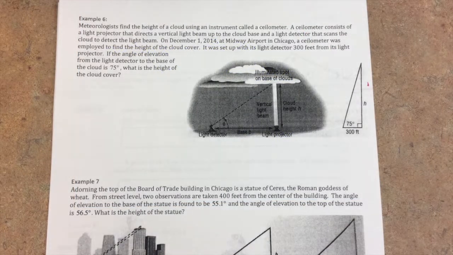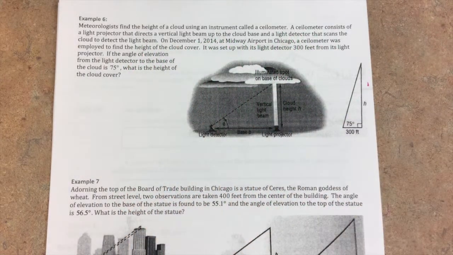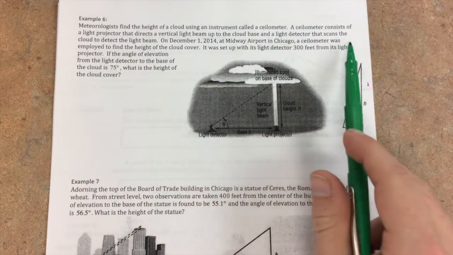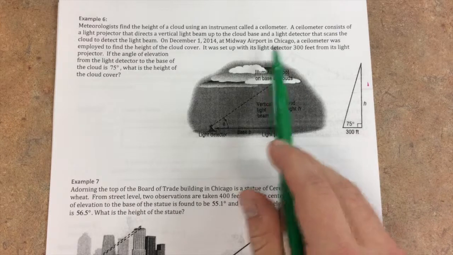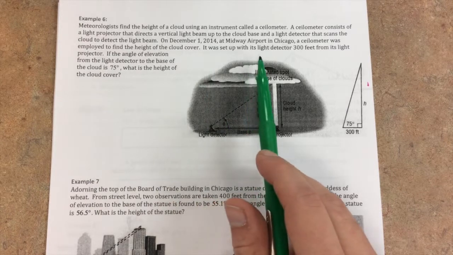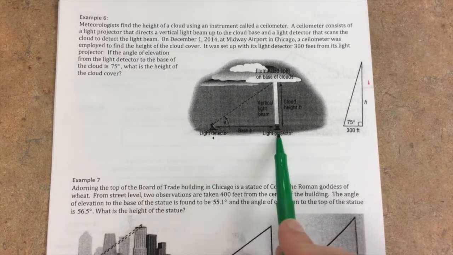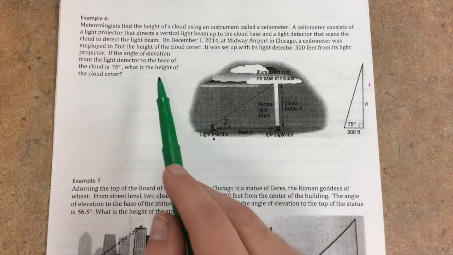All right, so example 6 looks really difficult and complicated because there's a long story involved. So I will read it, and then we will break it down. Meteorologists find the height of a cloud using an instrument called a ceilometer. A ceilometer consists of a light projector that directs a vertical light beam up to the cloud base and a light detector that scans the cloud to detect the light beam.